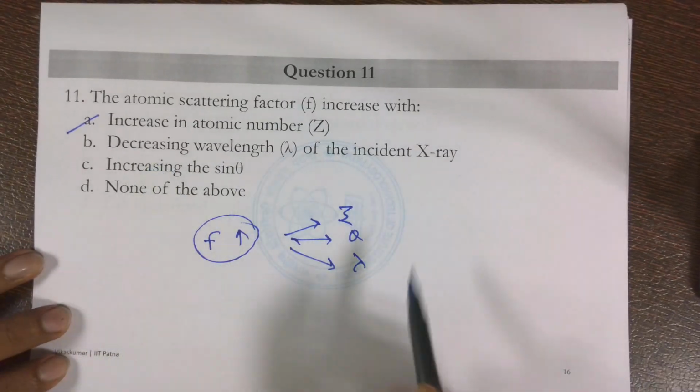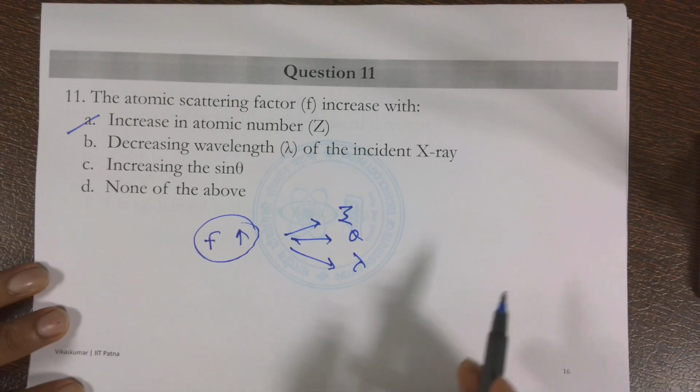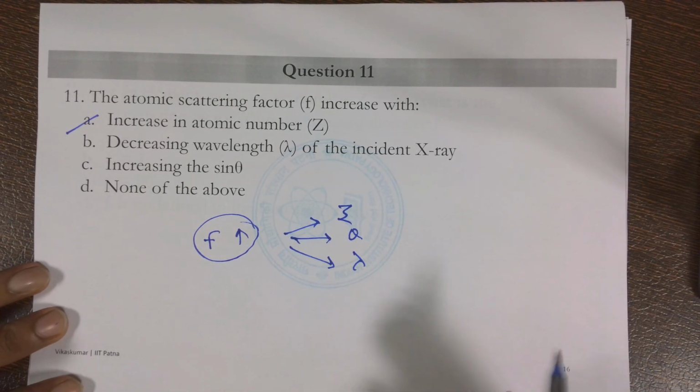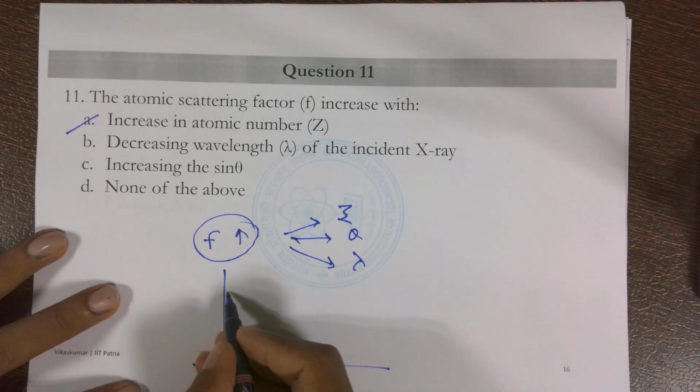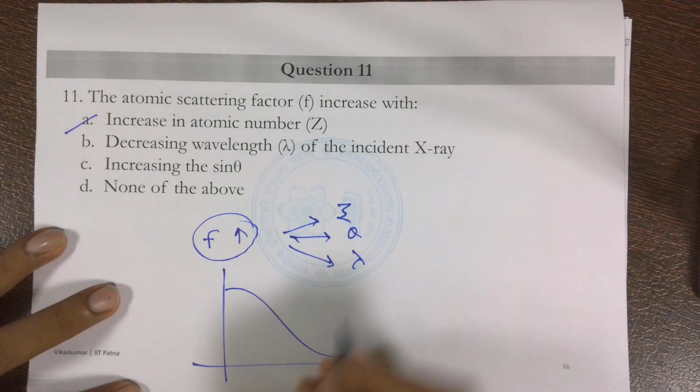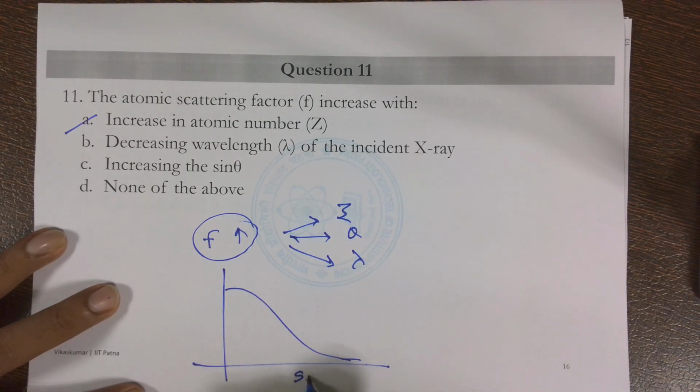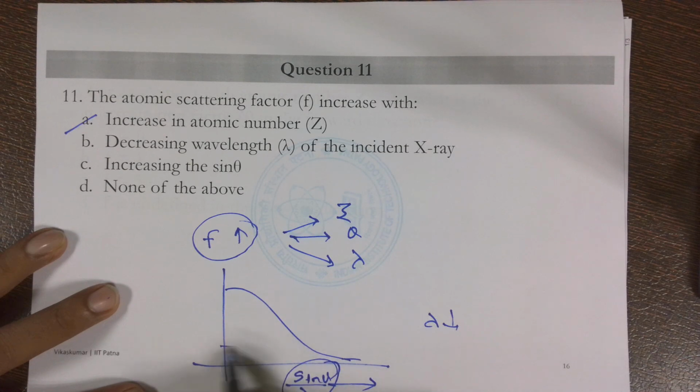So if I'm decreasing the wavelength, lambda is decreasing, it means that this entire thing is increasing. It means that the f is decreasing, right?